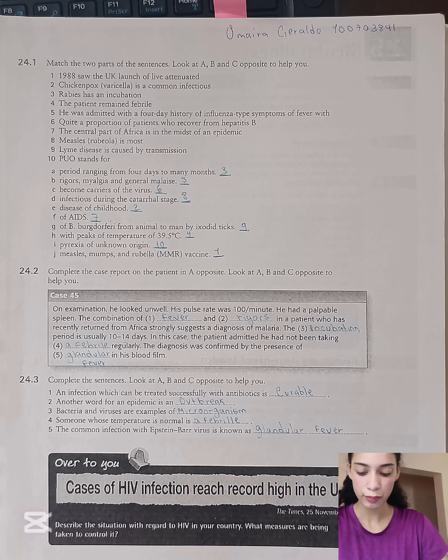The incubation period is usually 10 to 14 days. In this case, the patient admitted he had not been taking his prophylaxis regularly. The diagnosis was confirmed by the presence of parasites in his blood film.